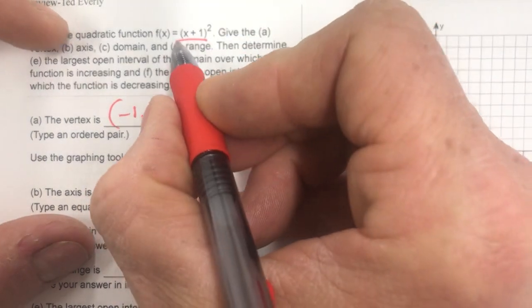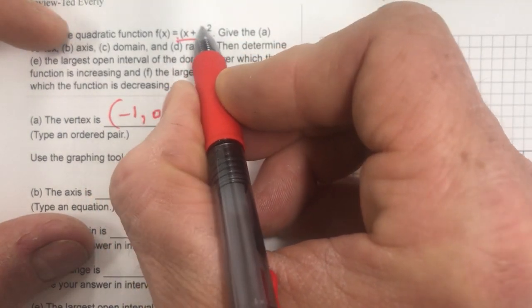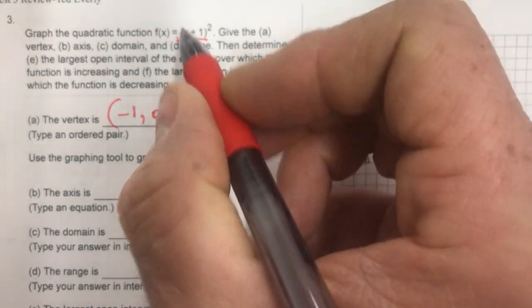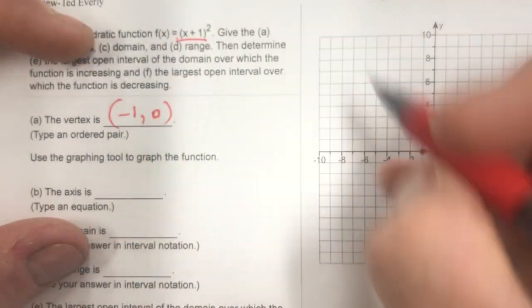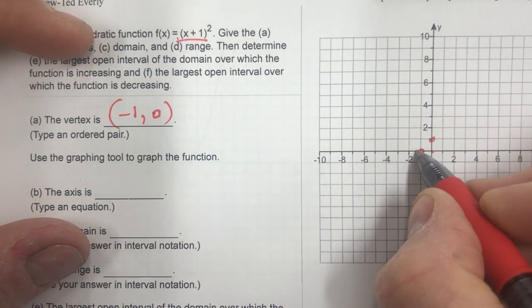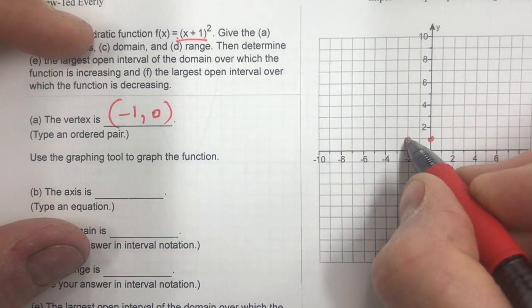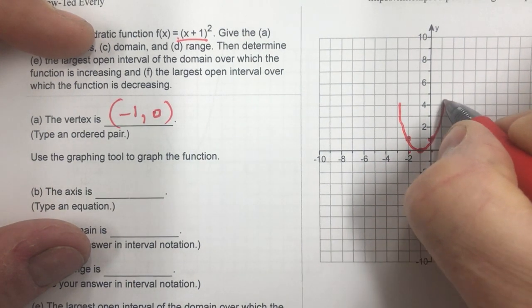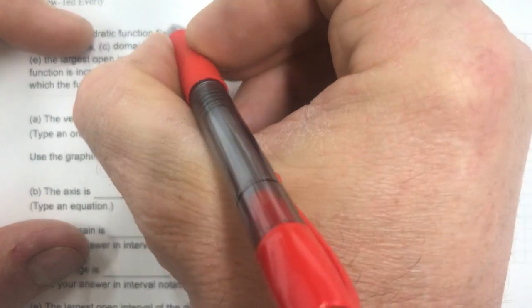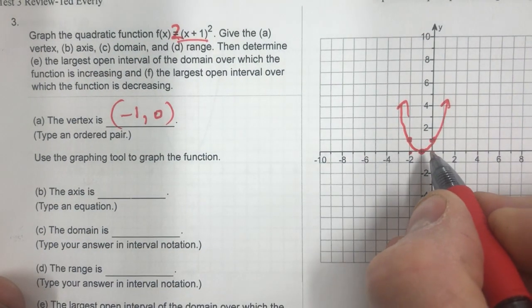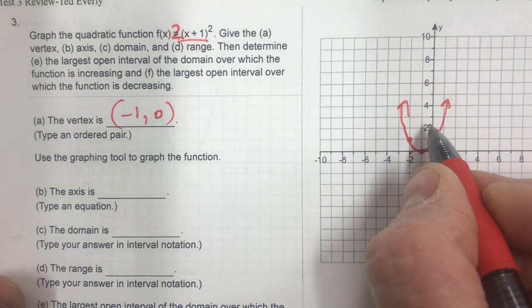And if you notice, there's no number in front of x squared, and there's no negative, which means it's not concave down. So this is concave up, and so when I go over 1, 1 squared is 1, it goes up 1. When I go back 1, negative 1 squared is 1. And so here's how my parabola would look. Now if this thing had a number in front, like a 2, that means when I go over 1, 1 squared would be 1, times 2 would go up 2.